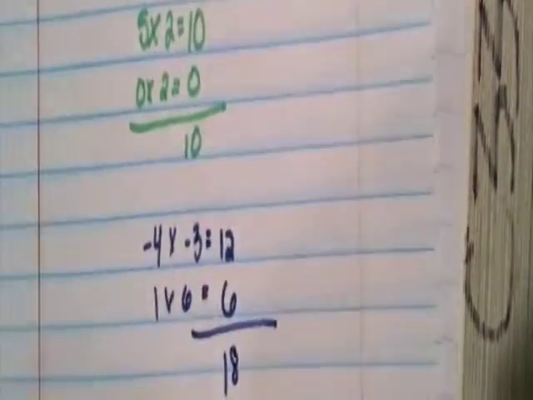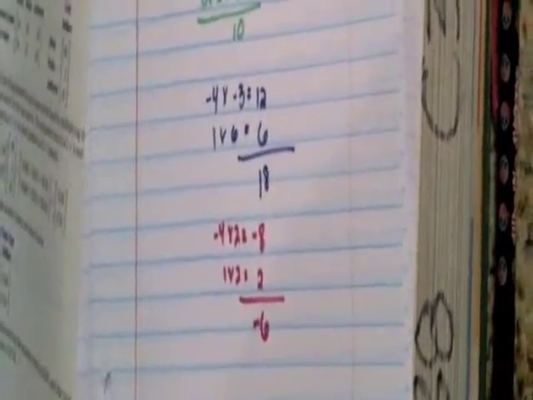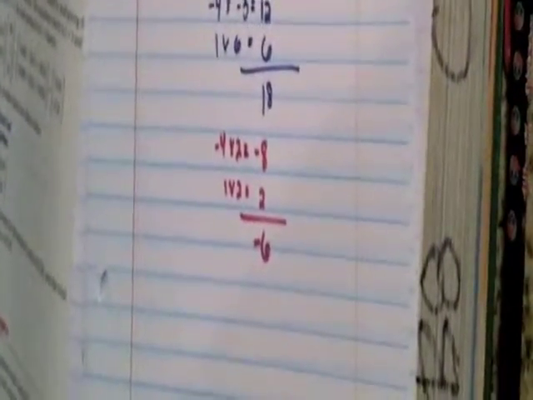You add those together and we get -6. We'll put -6 in our last spot, row 2, column 2. And this is our answer. That's the entire problem. That's how we do a 2 by 2 matrix.